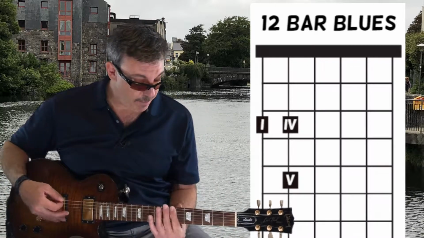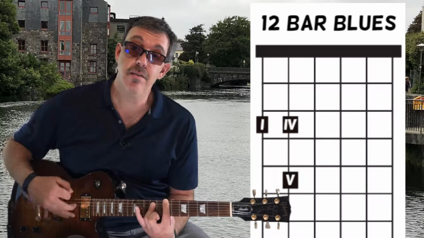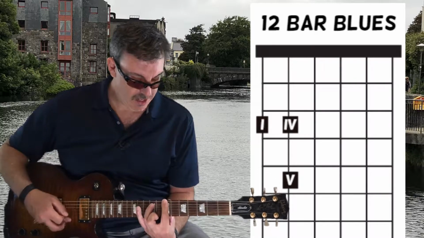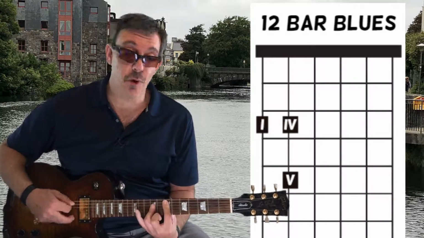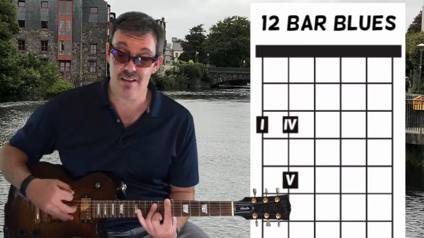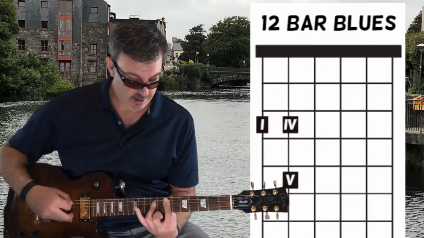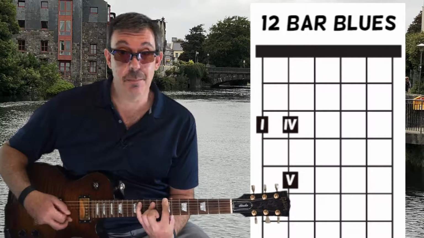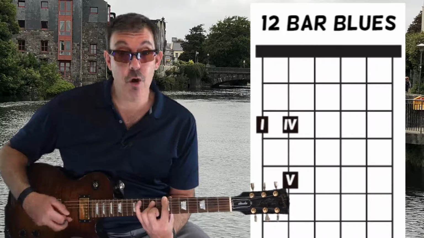You can do that up in E. I'm sorry, that's a B. There's the 4. It's the same shape, so we're just moving it up and down the neck. This is an E. This is a B. And now we'll go up to F sharp.